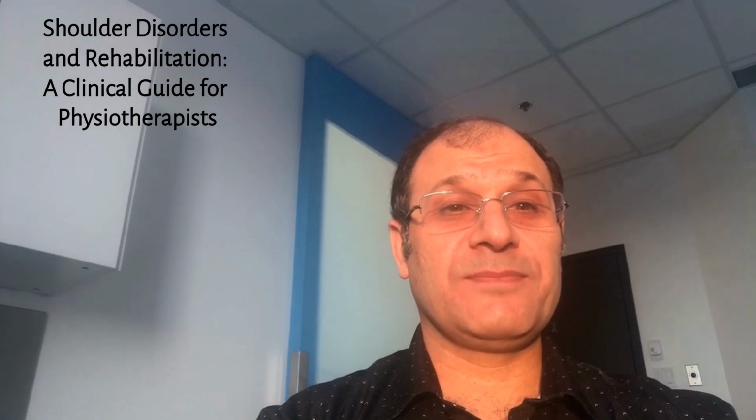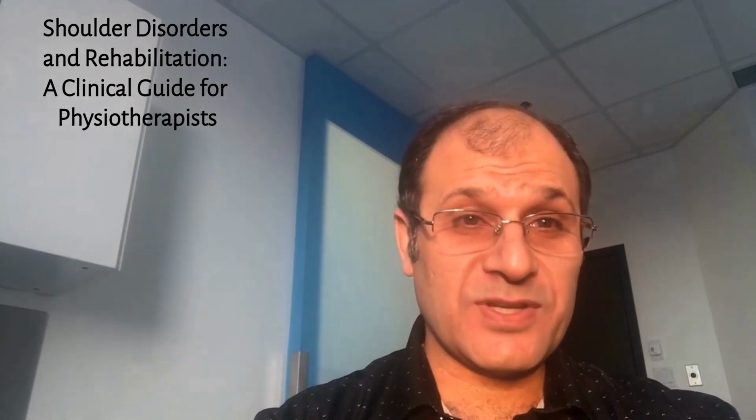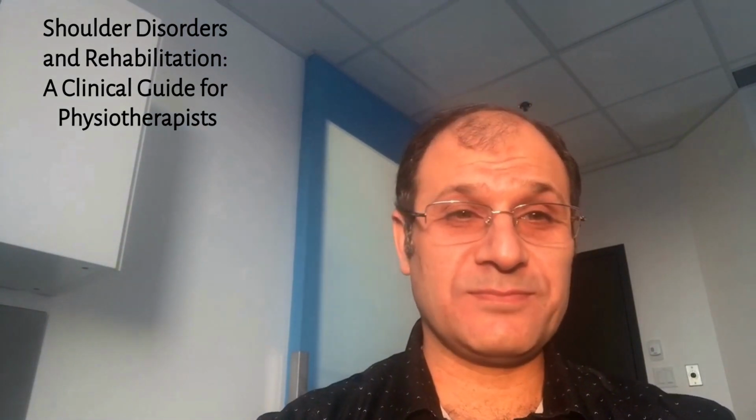Let's get started. The shoulder is unique because it offers an incredible range of motion, allowing us to perform activities like reaching overhead, throwing, and lifting. However, this mobility comes at the cost of stability. Unlike the hip joint, which has a deep socket, the shoulder's glenohumeral joint has a shallow socket, making it inherently unstable. This instability makes the shoulder prone to injuries and disorders, such as rotator cuff tears, impingement syndrome, and adhesive capsulitis, frozen shoulder.